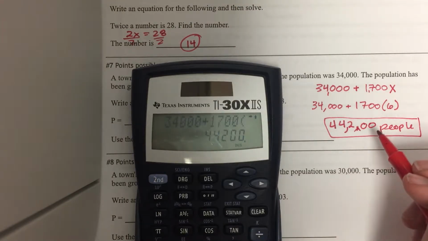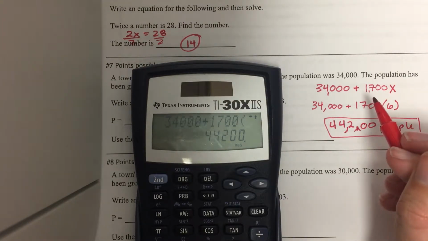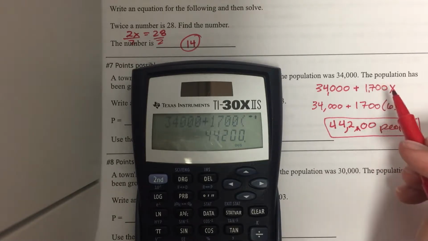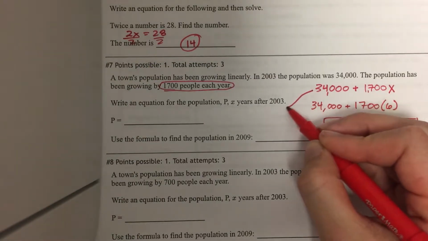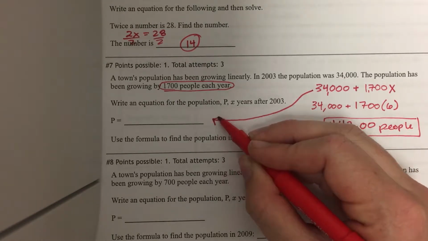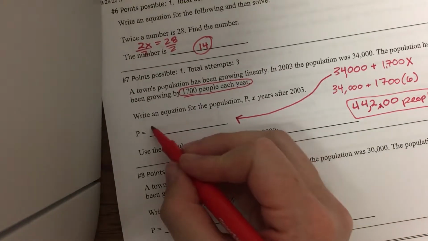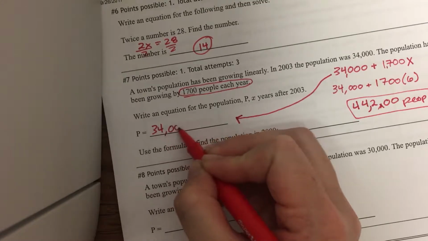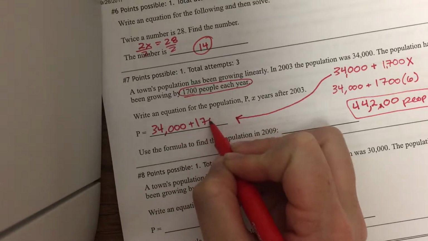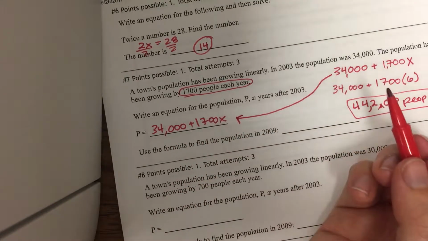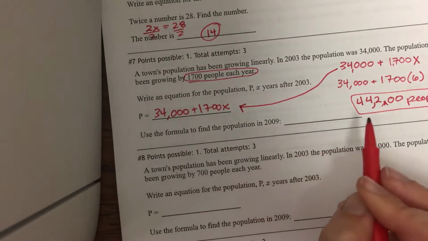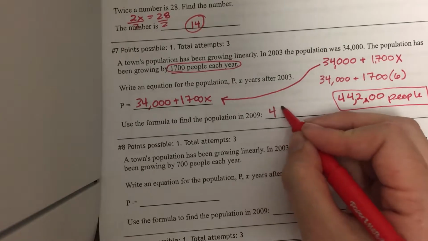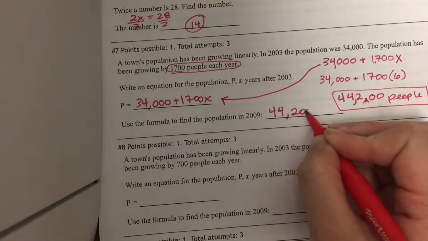If we wanted an equation, the equation means I have my variable. So I'm just going to move this over to my equation section. 34,000 plus 1,700x. And then use the formula to find the population. We found that. It was 44,200.